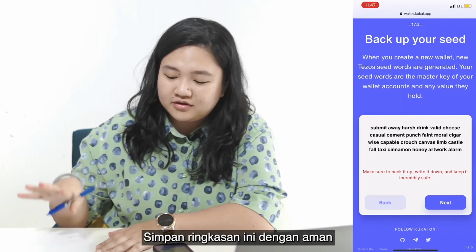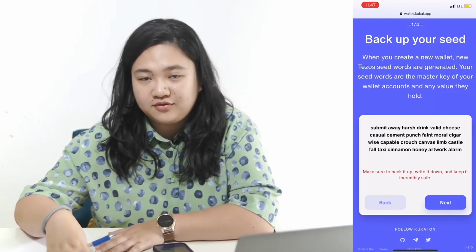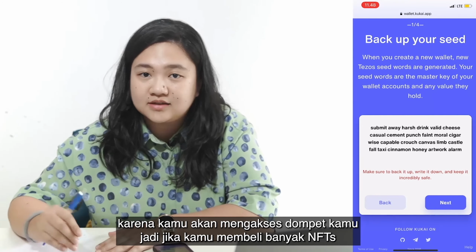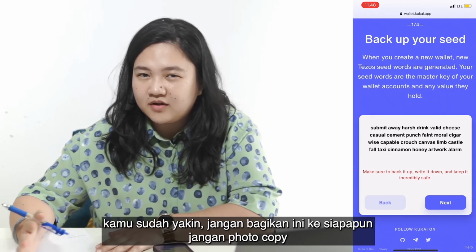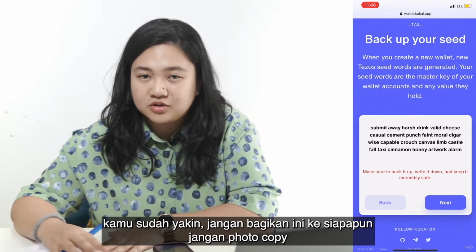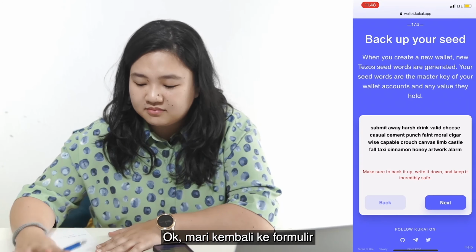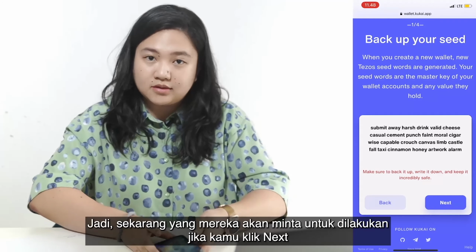A friendly reminder: keep this somewhere safe. Don't show it to anybody, because you'll need it to access your wallet. So if you've bought a lot of NFTs already, make sure you don't share this with anyone. Don't make photocopies. Just keep this safe. All right, so let's go back to the phone.